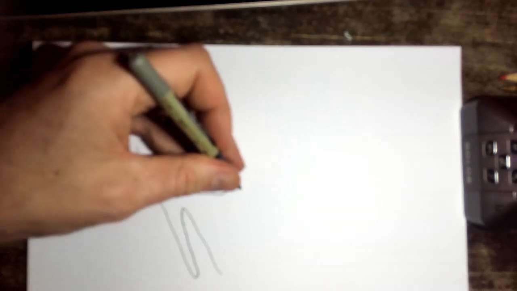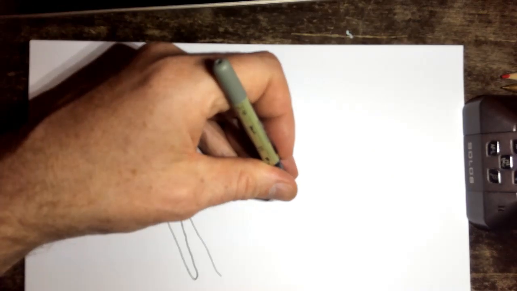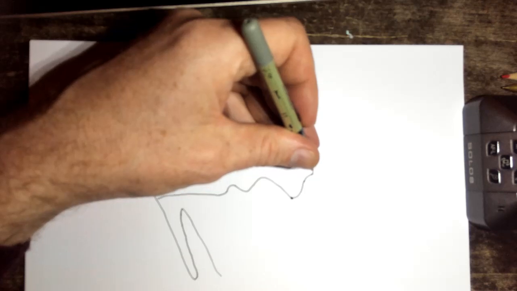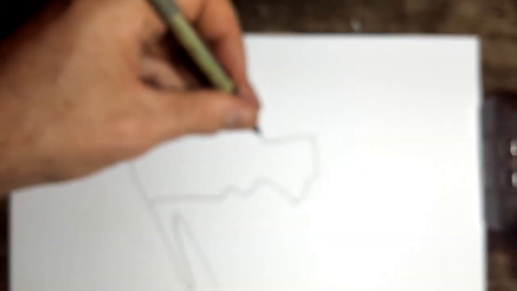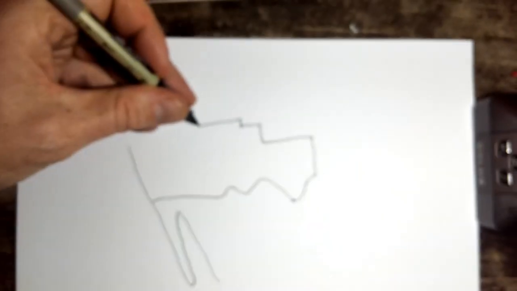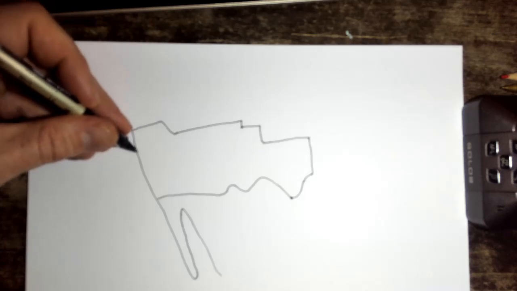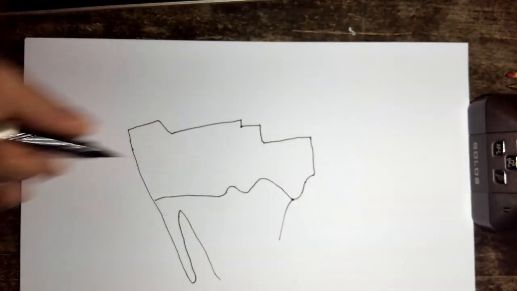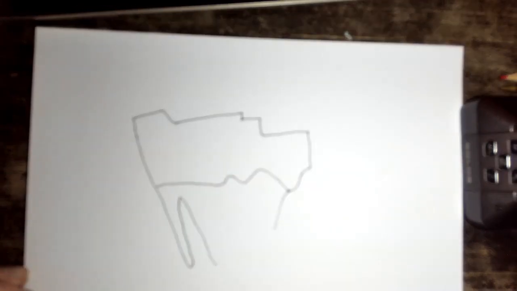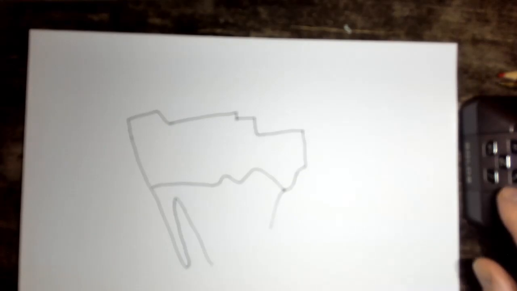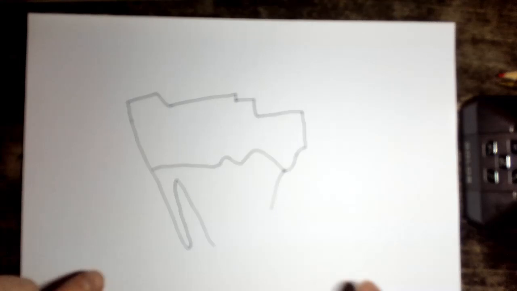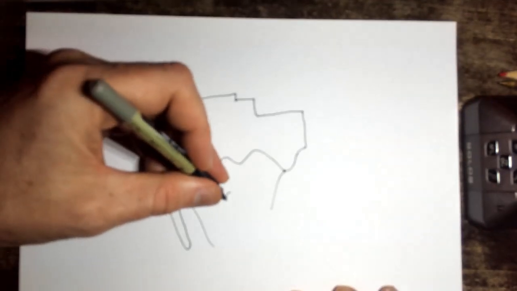It looks something like this. So this part down here is Mexico.